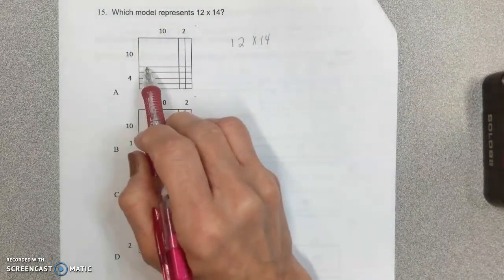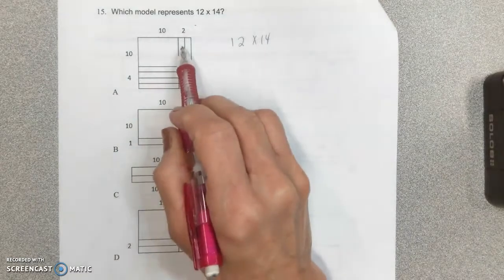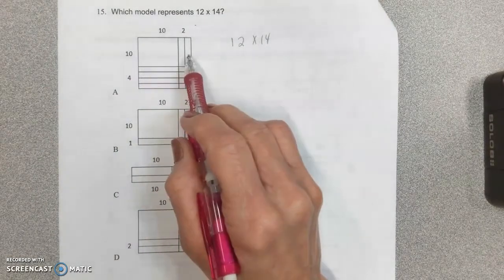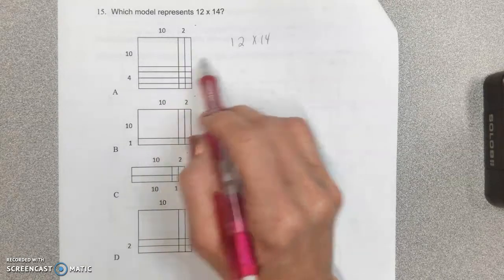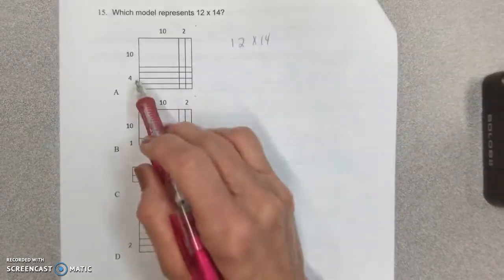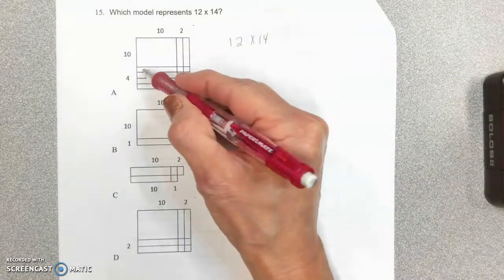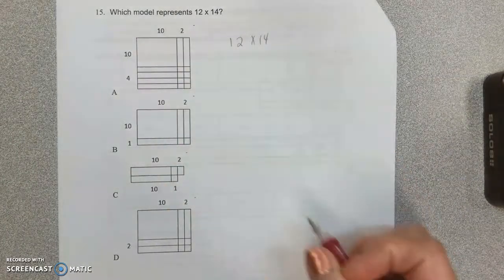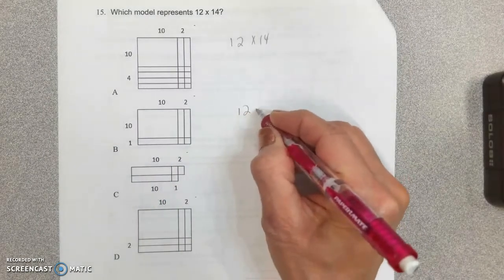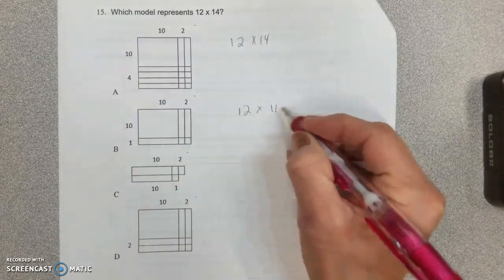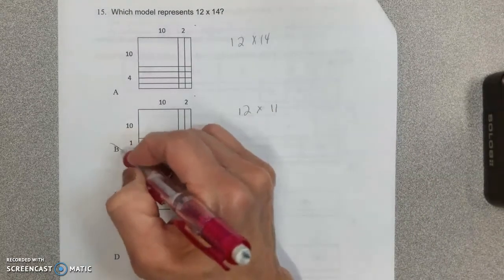and I do have what might be a flat and 2 rods to represent the 10 and the 2 for breaking apart the 12 and then the 14 over here. So 1, 2, 3, 4, 1, 2, this looks good. I'm going to look here, and now I have 12 times 11, so that can't be it.